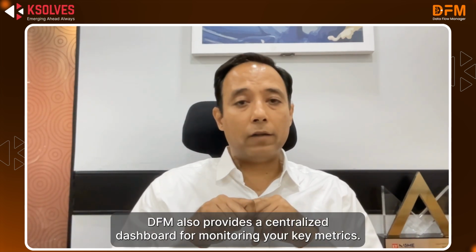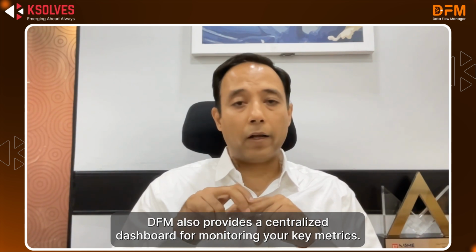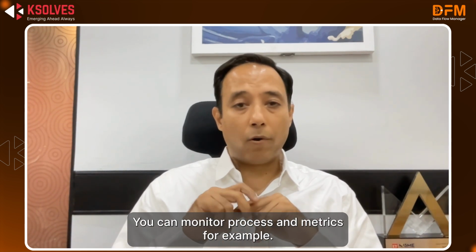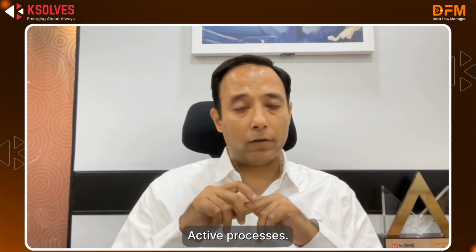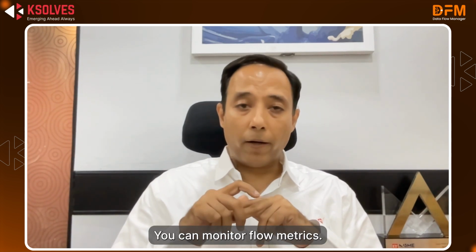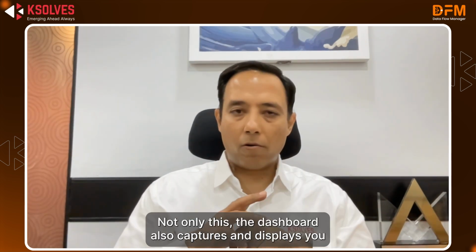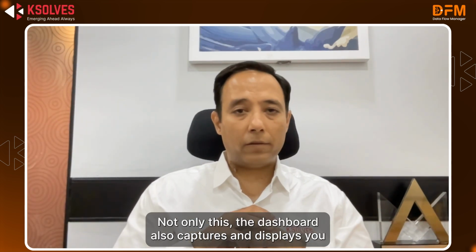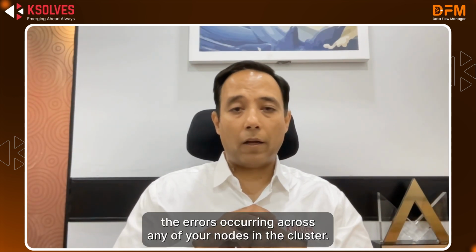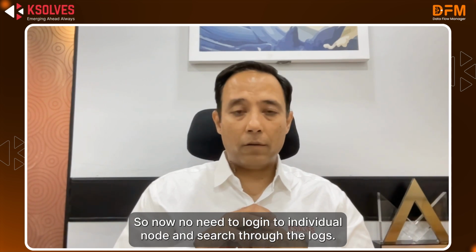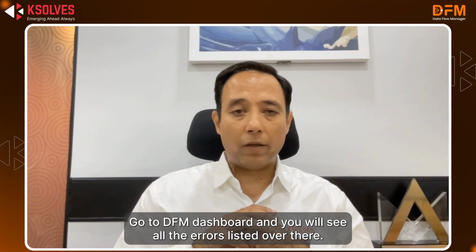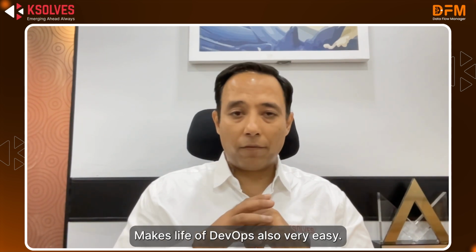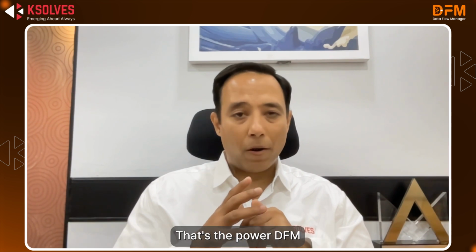DFM also provides a centralized dashboard for monitoring your key metrics. You can monitor processor metrics, for example, total number of processors, stopped processors, active processors. You can monitor flow metrics, number of flows in queue. Not only this, the dashboard also captures and displays the errors occurring across any of your nodes in the cluster. So now, no need to log into individual nodes and search through the logs. Just go to the DFM dashboard and you will see all the errors listed over there. Makes life of DevOps also very easy. That's the power of DFM.